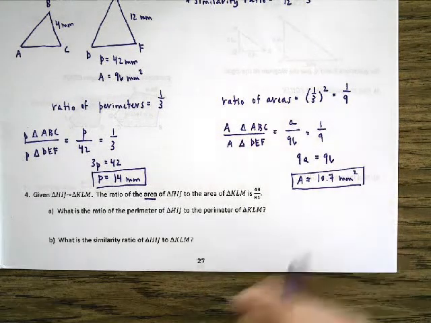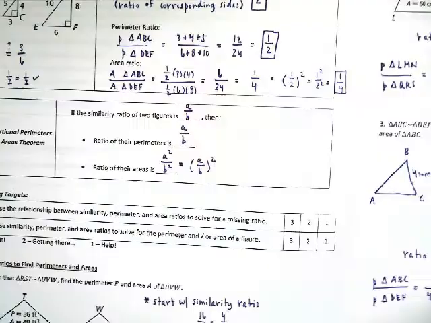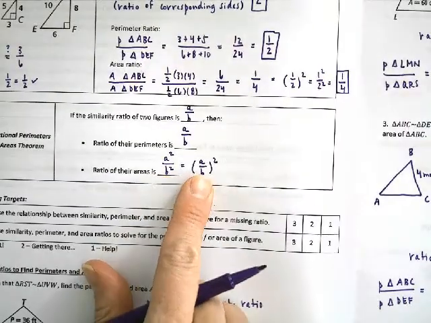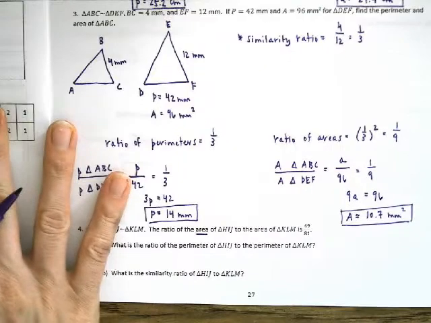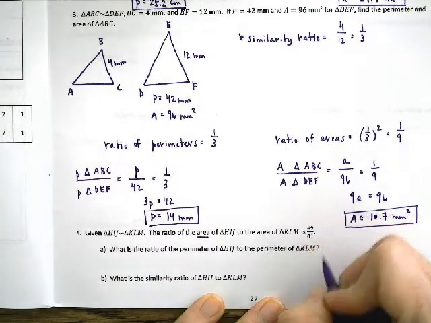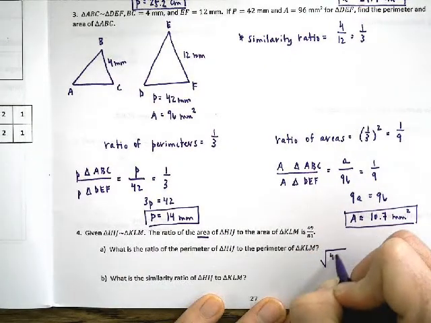Well, if I know that the ratio of the areas is always the square of the ratio of the perimeters, so if I'm going to go backwards, then I need to take the square root of that ratio.